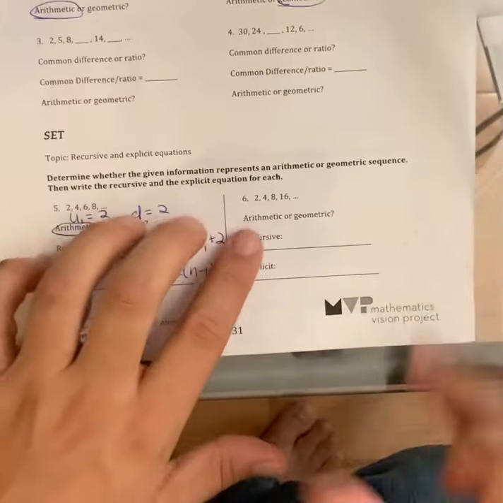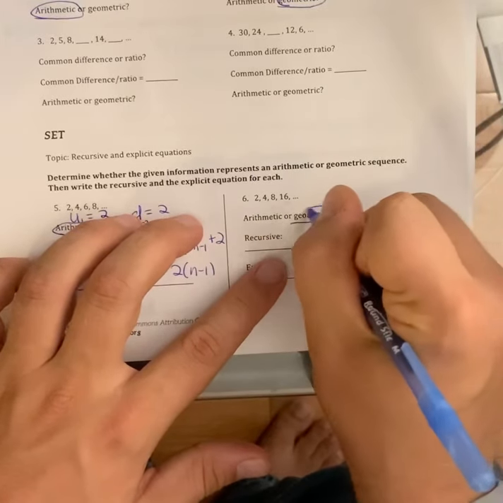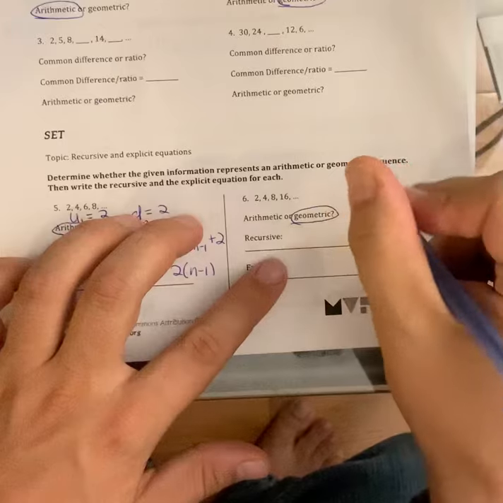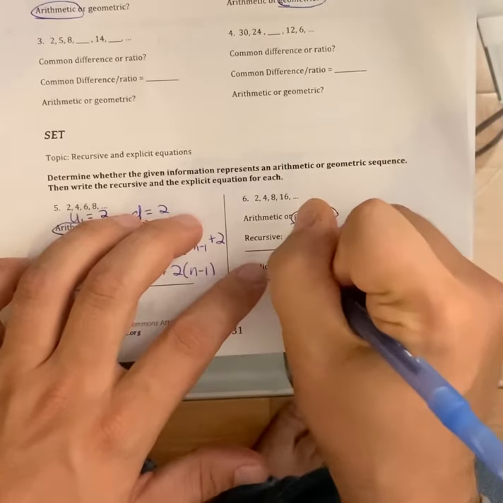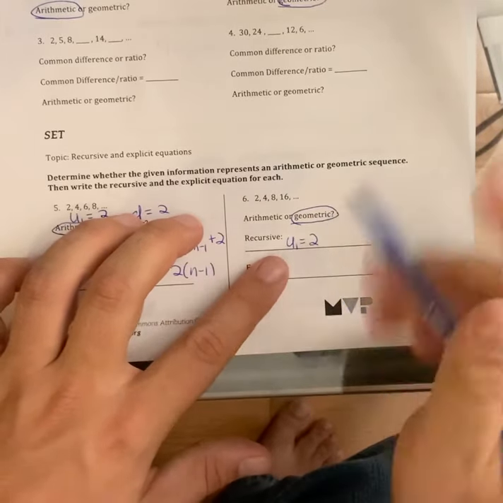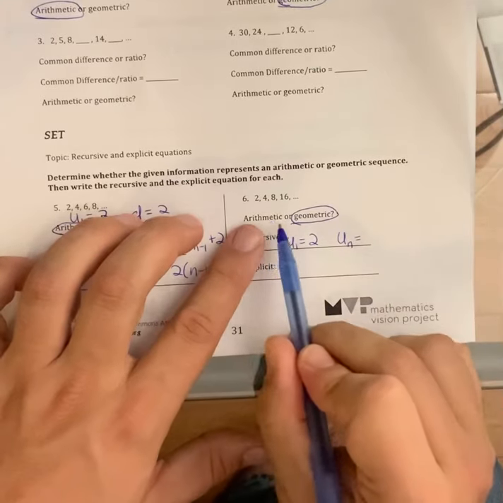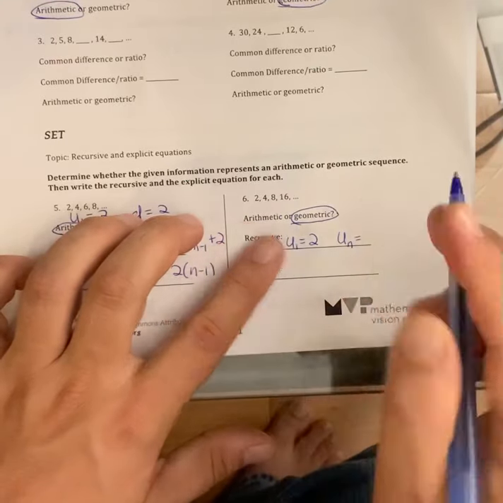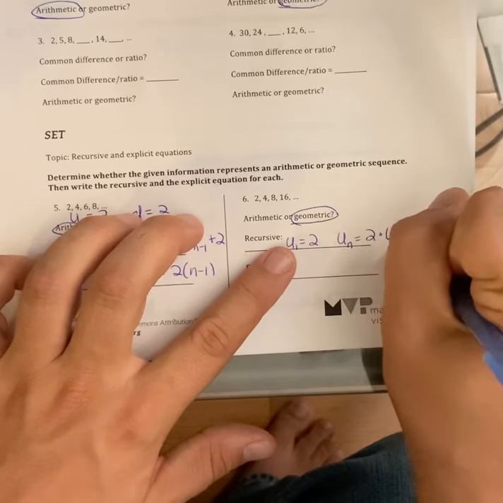Looking at number 6, it looks like I'm multiplying by 2. So this is geometric. So on here, our recursive formula, we just say, well, u sub 1 is 2. And then u sub n equals, well, my common ratio, 2, is going to be multiplied by the term before it, so u sub n minus 1.